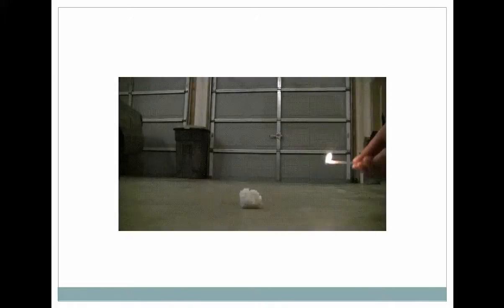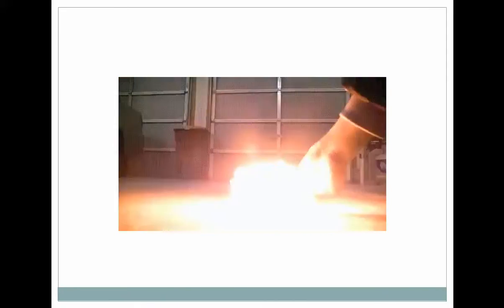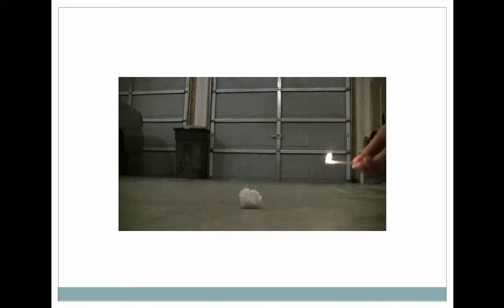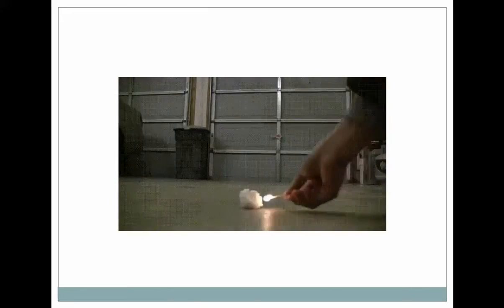Here's another cool little reaction. This is nitrocellulose, sometimes called gun cotton, just an example of a really fast exothermic reaction. As the fire is placed up near the gun cotton, it very quickly combusts, so the system loses energy. We, as part of the surroundings, take in that energy in terms of light and heat in a very quick flash.